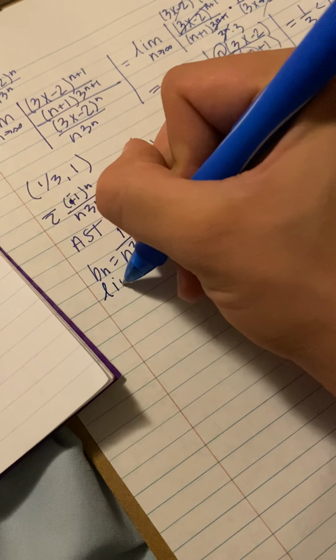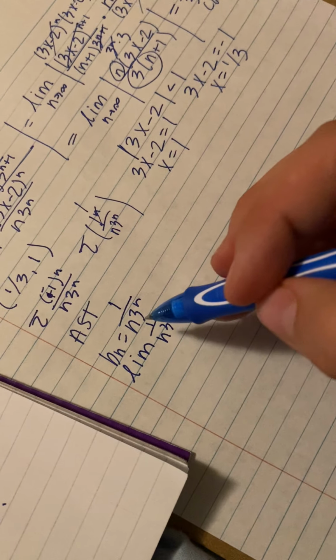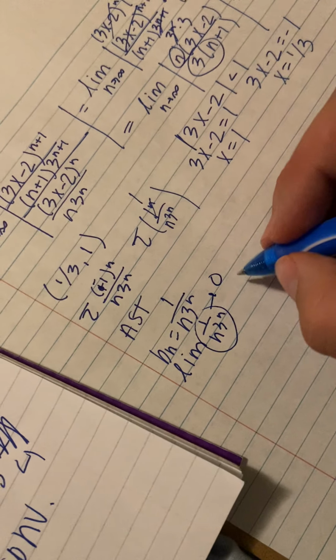Well, when we take the limit, this approaches infinity, so this whole thing approaches 0.